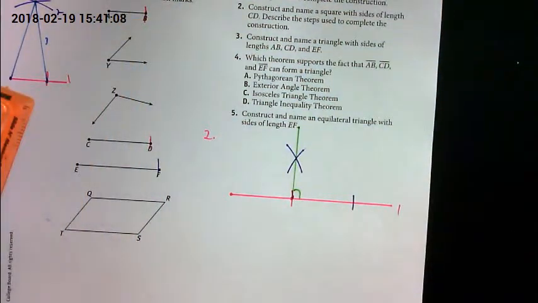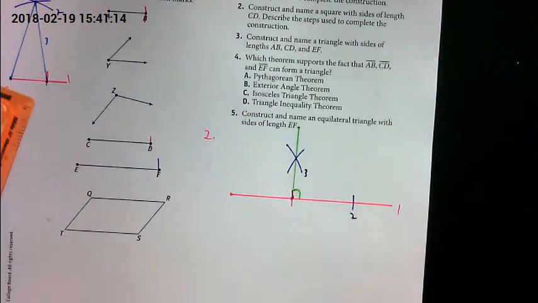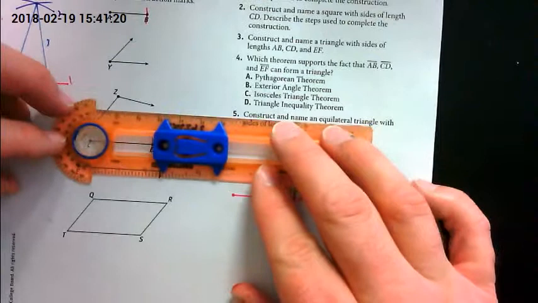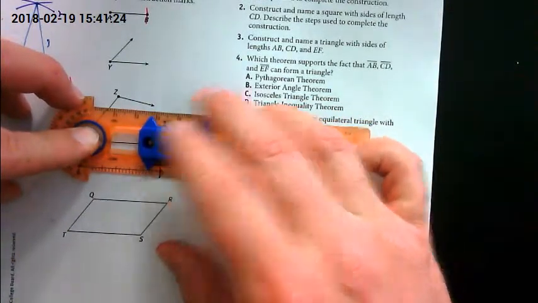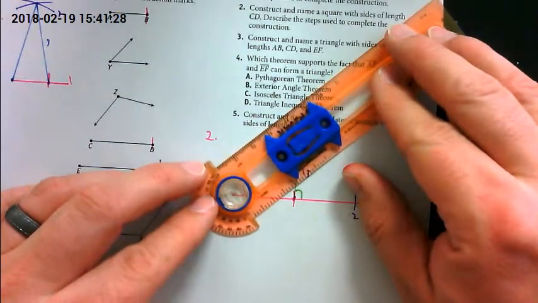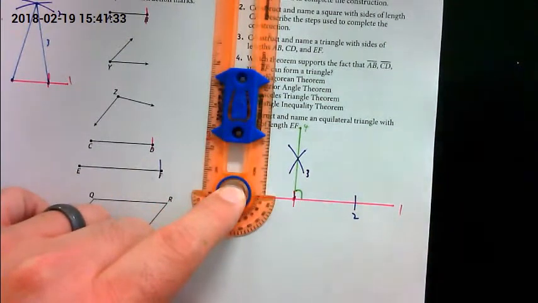And then once you have that perpendicular line, so that was probably step 2. These were actually probably step 3. And then this was step 4. Once you have that, you can go back to your CD. That measure back on your compass. And from each of these endpoints, swing the arc up top.